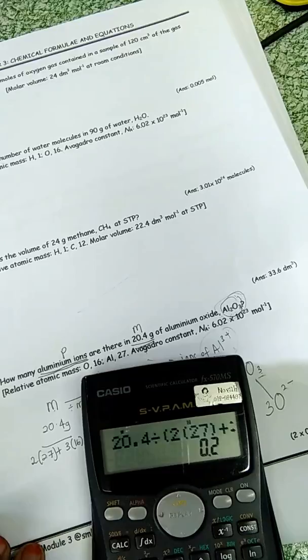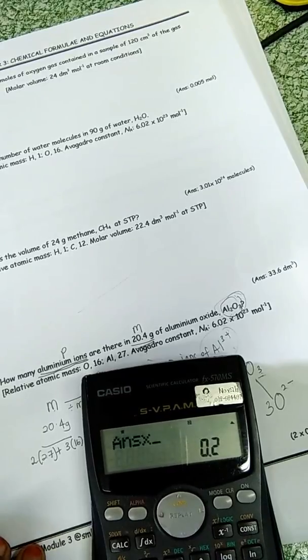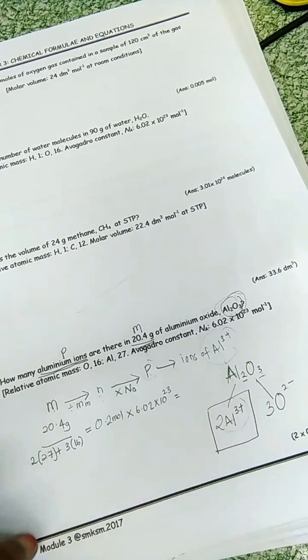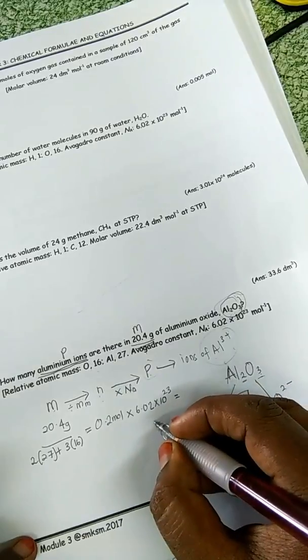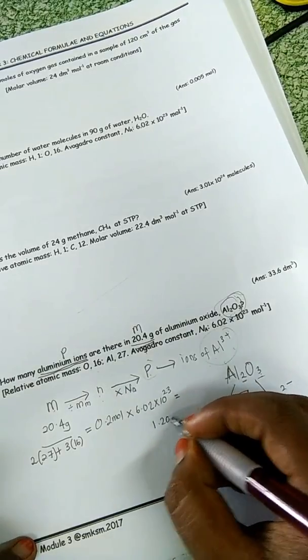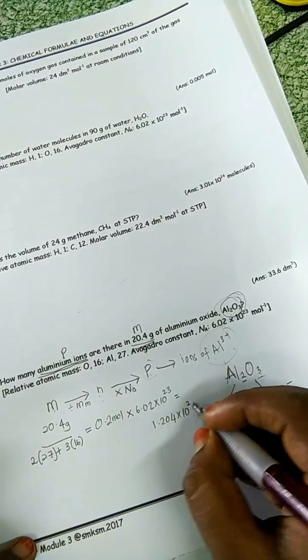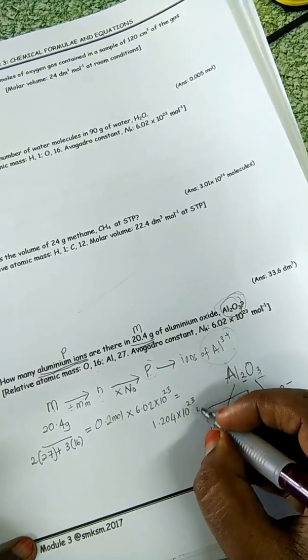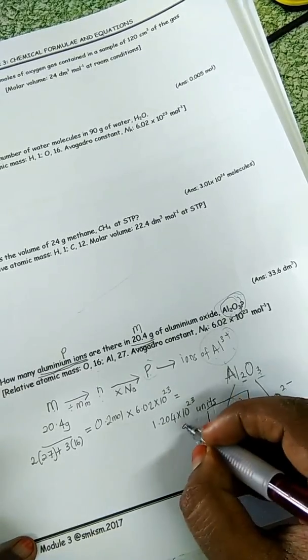The answer just now, times 6.02 times 10 to the power of 23. What do you get? 1.204 times 10 to the power of 23. So meaning the particles are 1.204 times 10 to the power of 23 units of Al2O3.